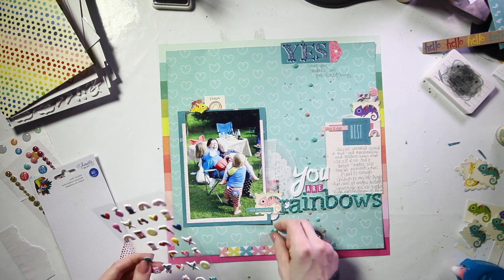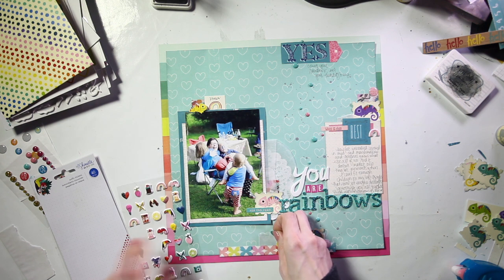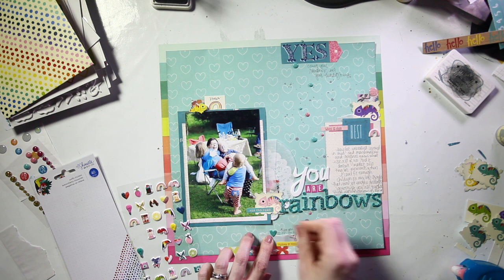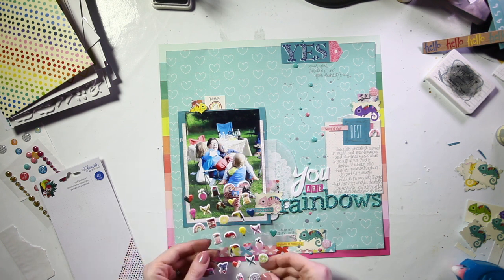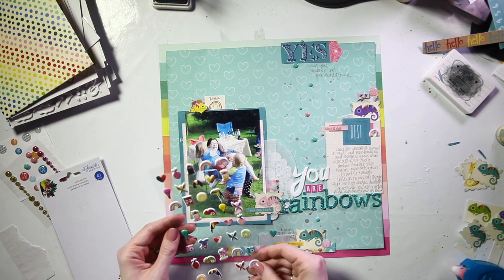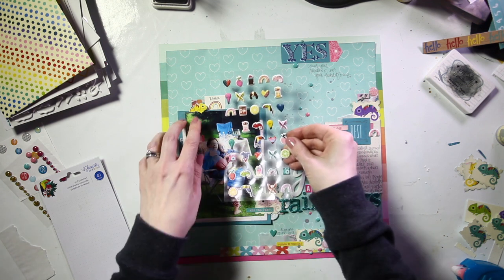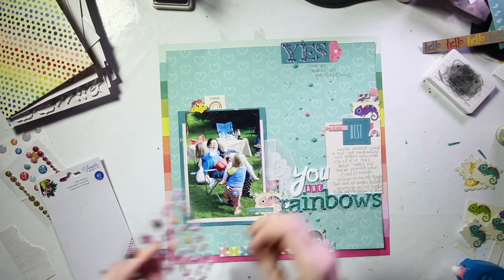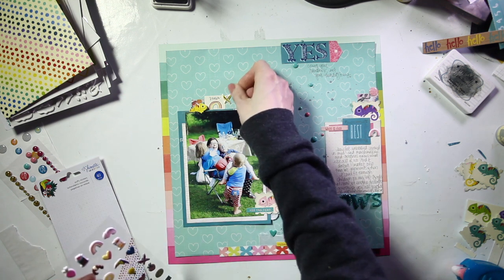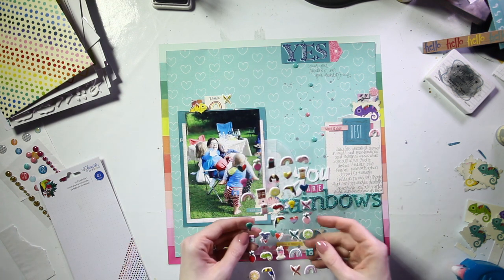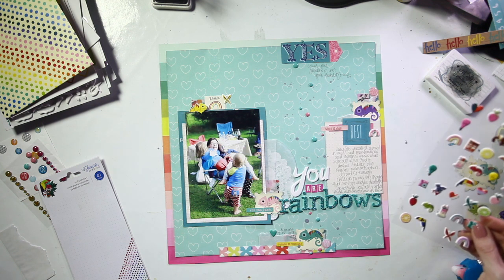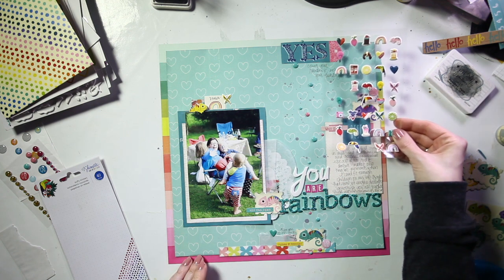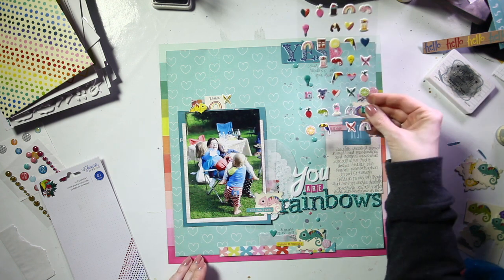A little turquoise heart to match the turquoise chameleon in this little grouping here. A yellow butterfly on this one, I think, to match this little yellow sticker. So that's three of those.